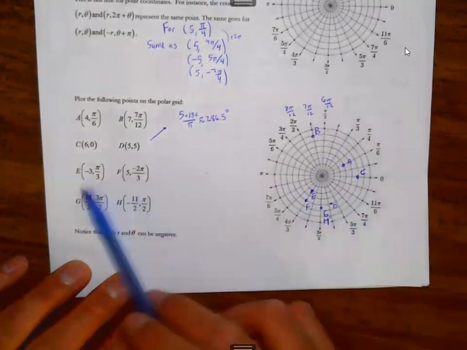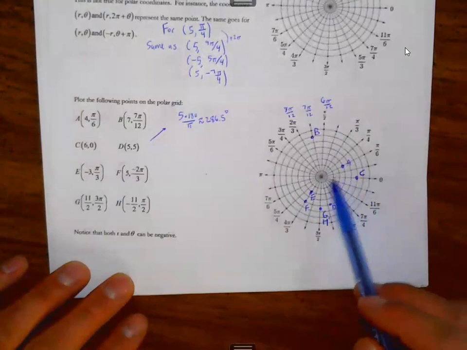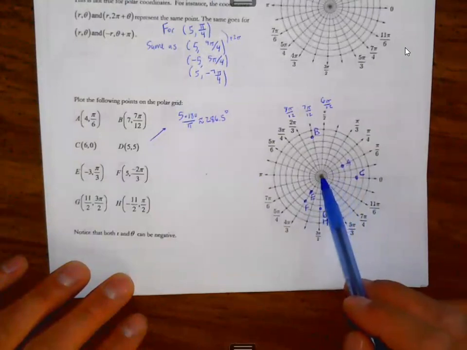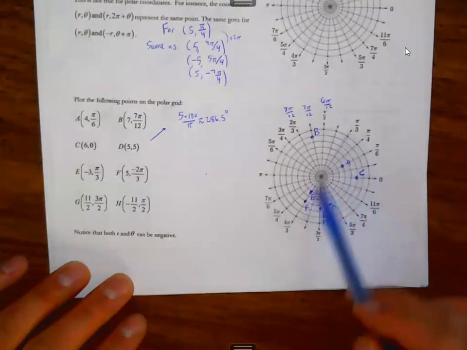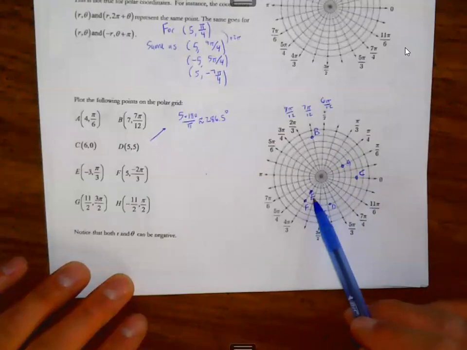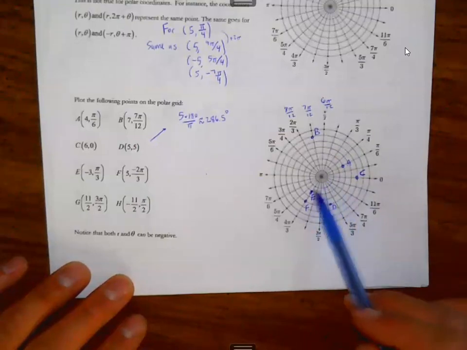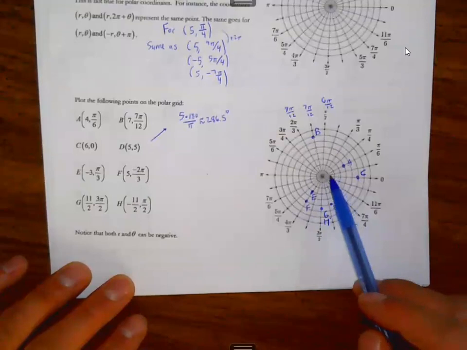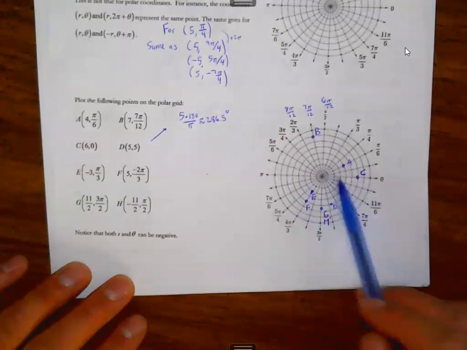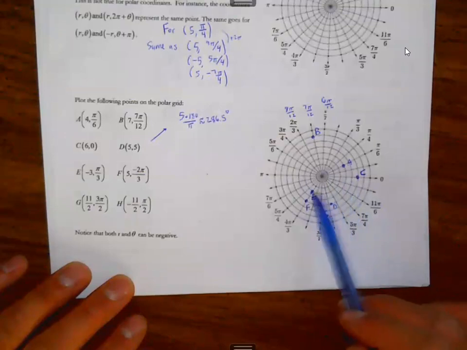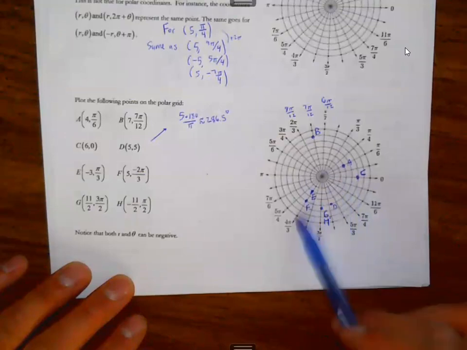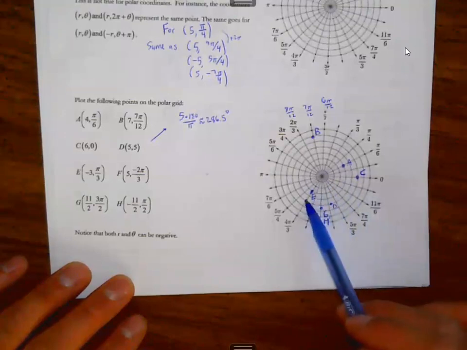All right, for E, E's over here because we moved pi over 3, but instead of moving positive 3, we're moving negative 3. So we move backwards across this line. That's where E would be, 3 units behind the pole. And then negative 2 pi over 3. Instead of rotating counterclockwise, we're going to rotate clockwise. So this right here would be negative 2 pi over 3. And then we move 5 units out to F.